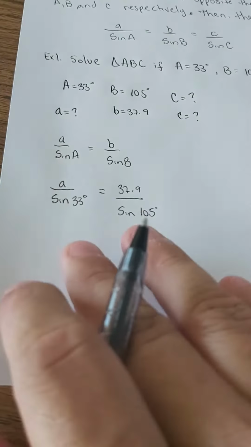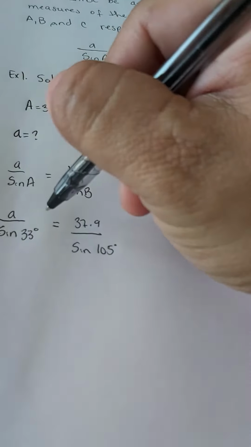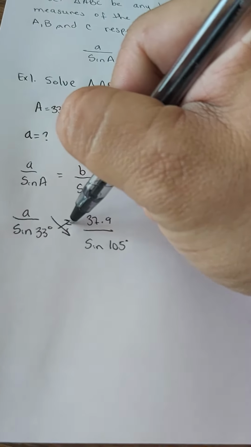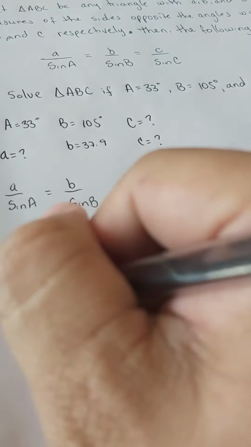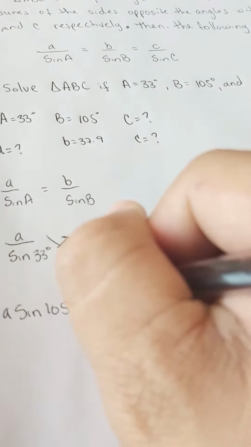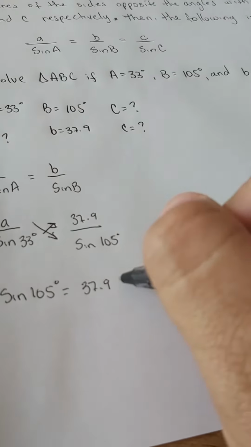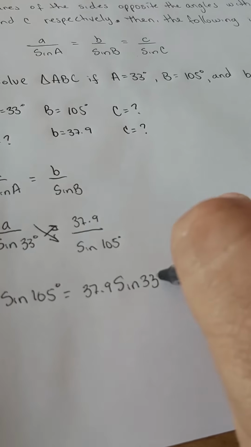Now, how do we solve this? If we look at this, this is a proportion. How do we solve proportions? Cross multiplication. So we get that a times sine of 105 degrees equals 37.9 sine of 33 degrees.